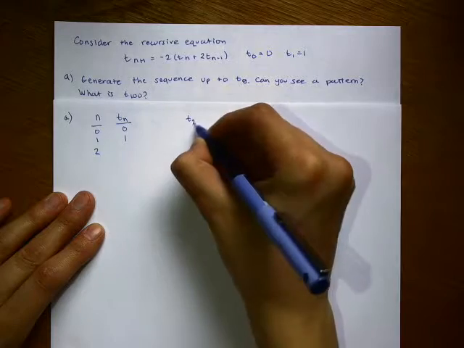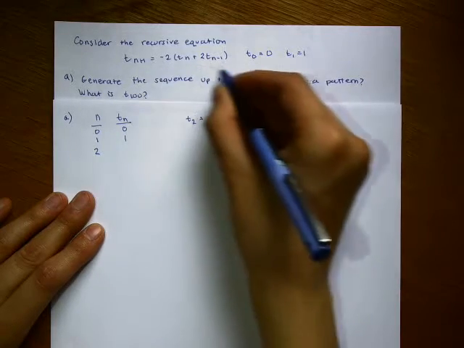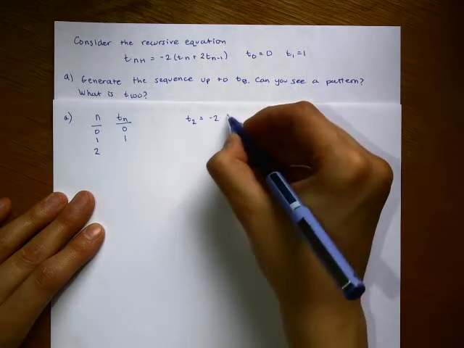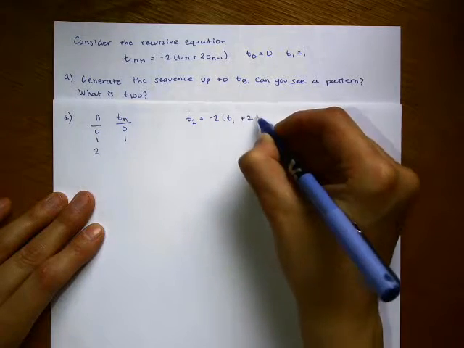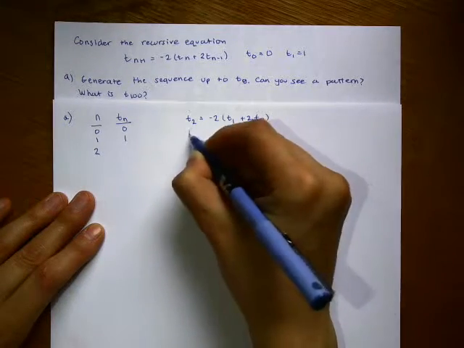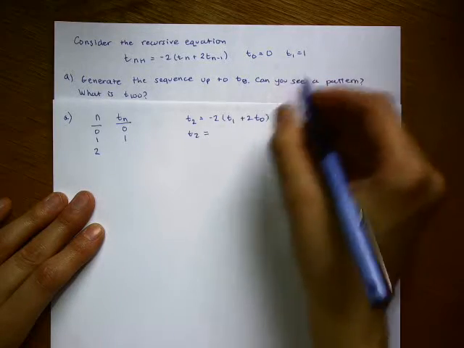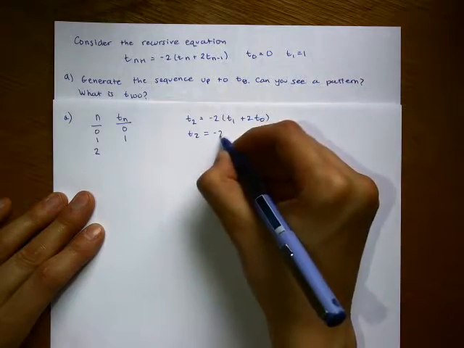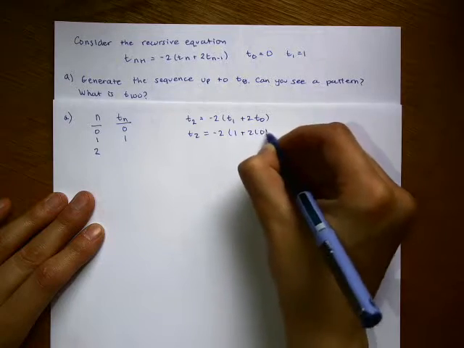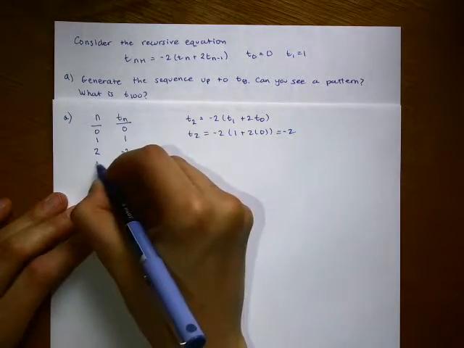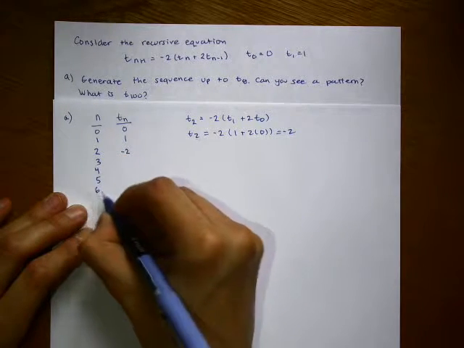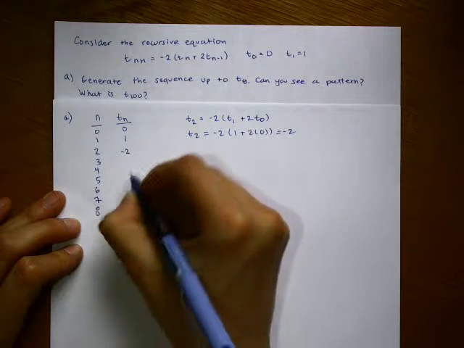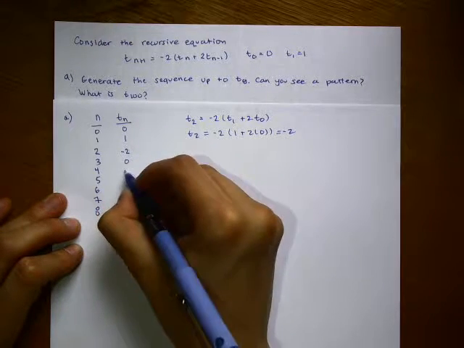Now to find t2, we're going to use this formula here. So we have t2 is equal to negative 2 times t1 plus 2 times t0. Now let's sub in our initial conditions, which we have also written here. That's going to be equal to negative 2. Now if you fill out this table here up to t8, you're going to end up with these values.